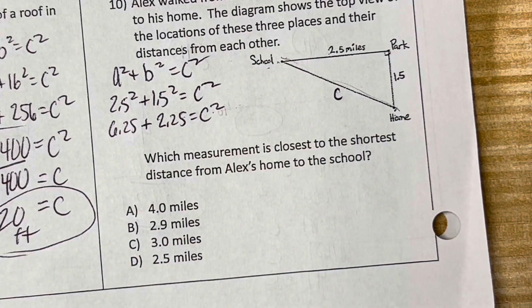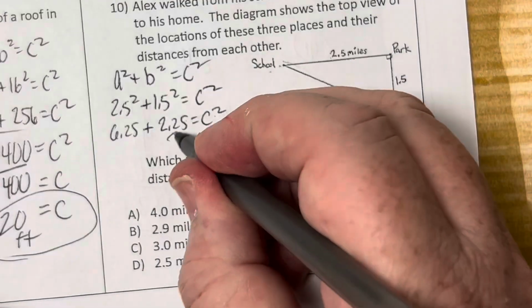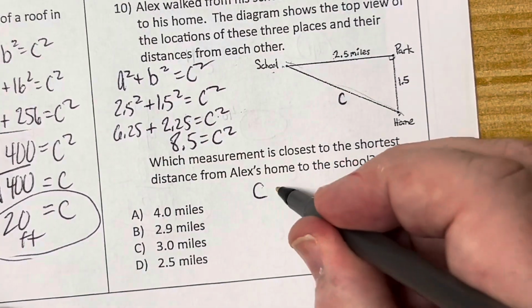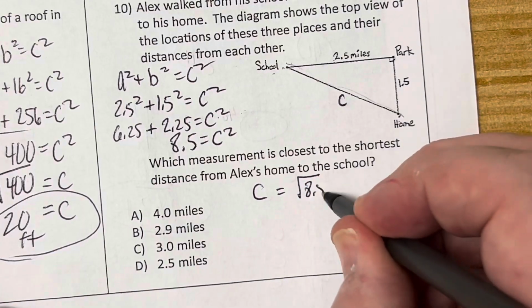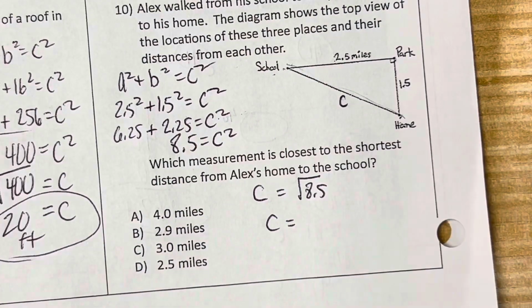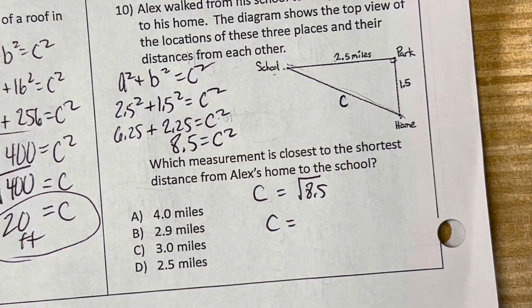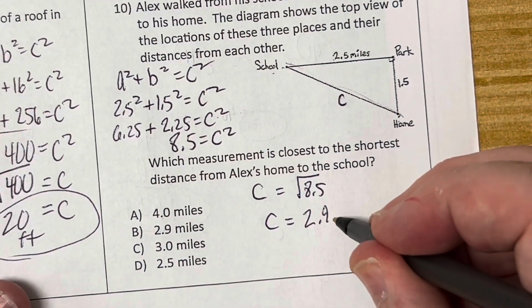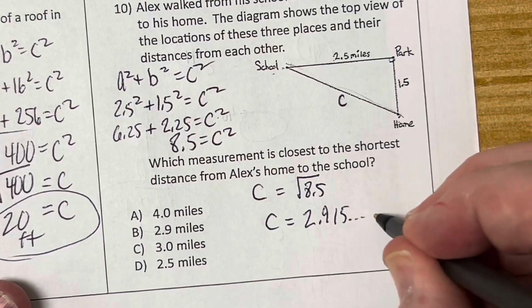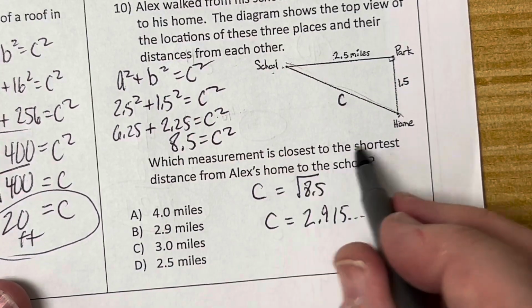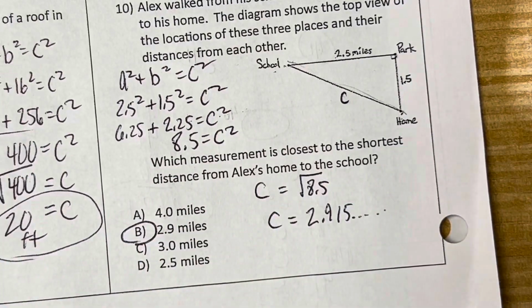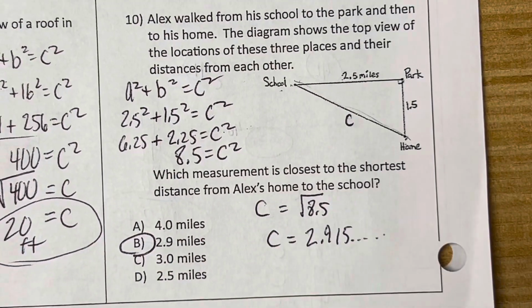So 6.25 plus 2.25 is 8.5 as C squared. So then C is the square root of 8.5, which is 2.915 going on from there. So which is closest to the distance? So not exactly, but close is B, 2.9 miles.